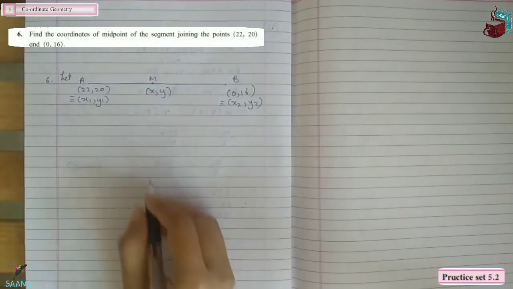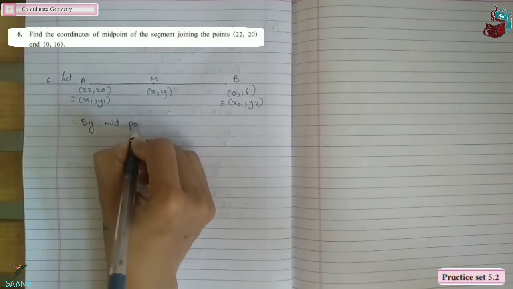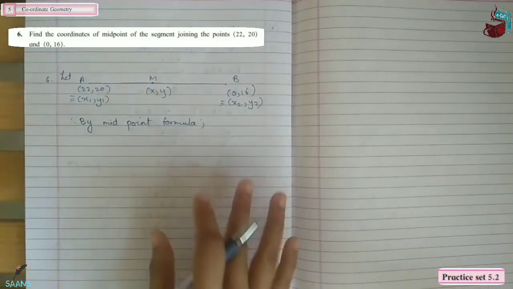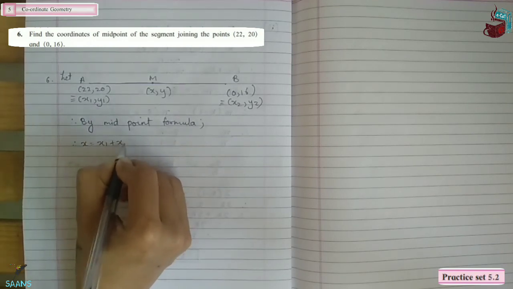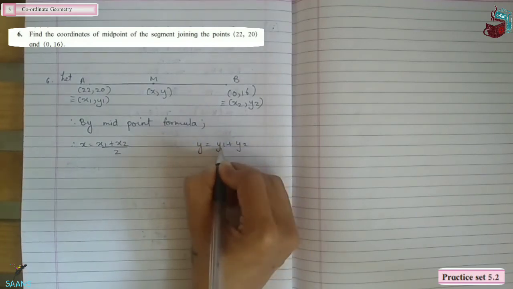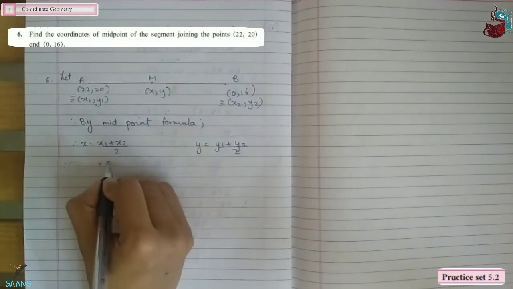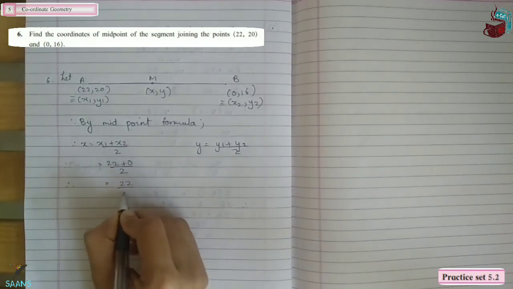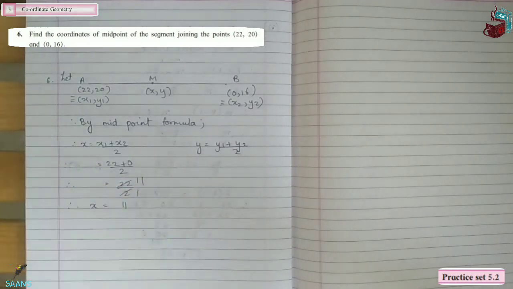Therefore, by midpoint formula, x is equal to x1 plus x2 upon 2 and y is equal to y1 plus y2 upon 2. Directly substitute: x is equal to 22 plus 0 upon 2. Therefore, that is equal to 22 upon 2. Therefore, x is equal to 11.